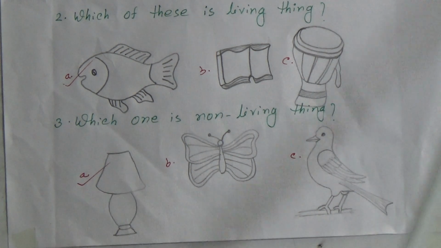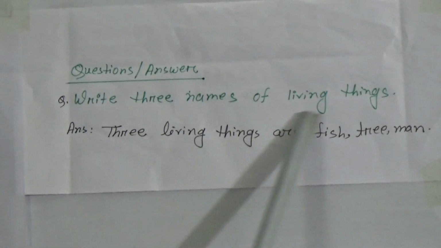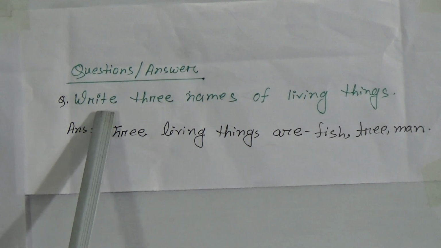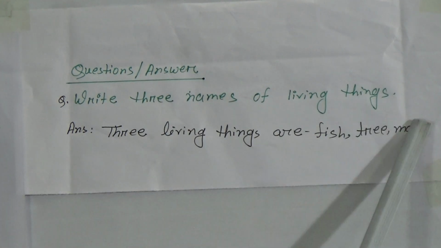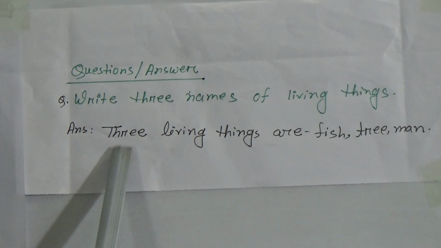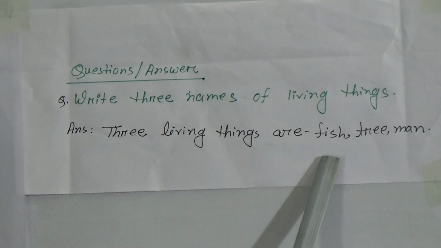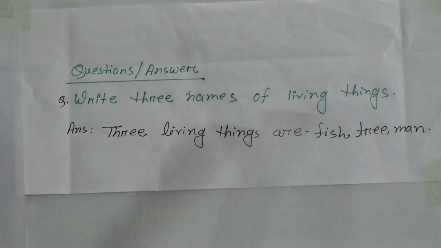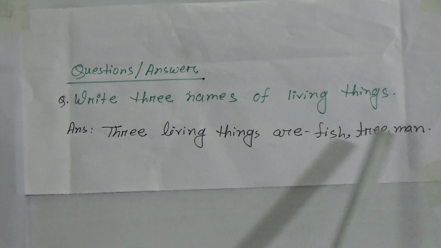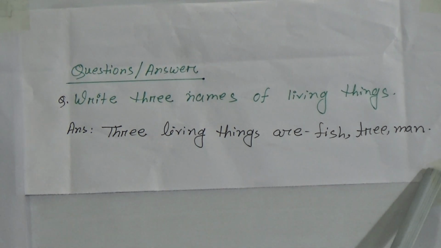Now go to the question answer. Our question is, write 3 names of living things. Answer, 3 living things are fish, tree, man. I repeat the answer, 3 living things are fish, tree, man.